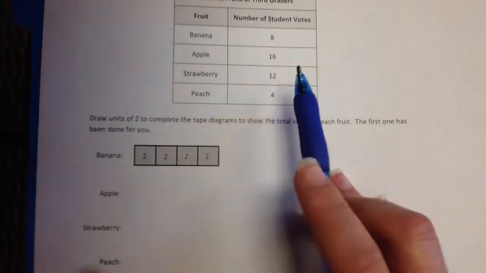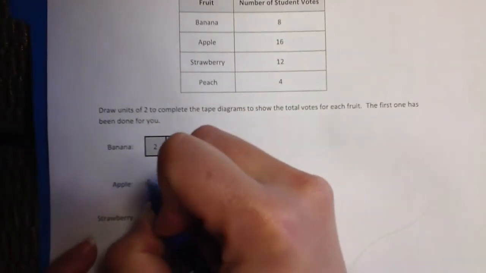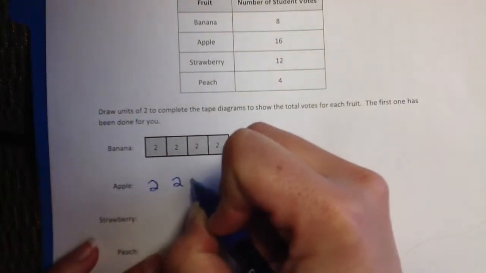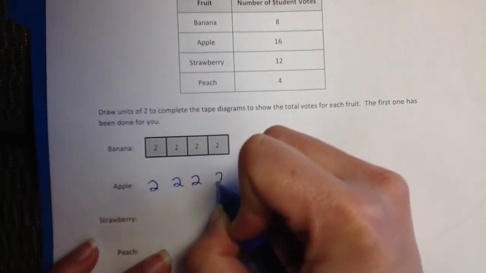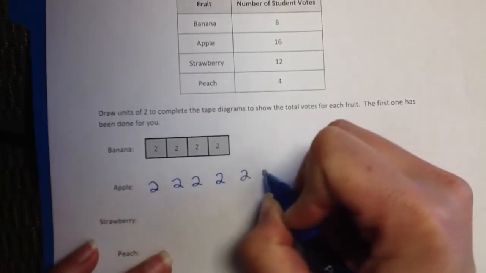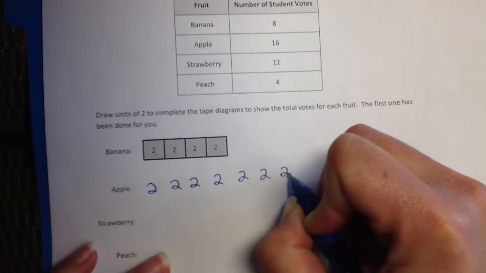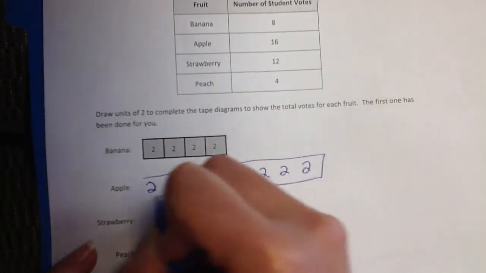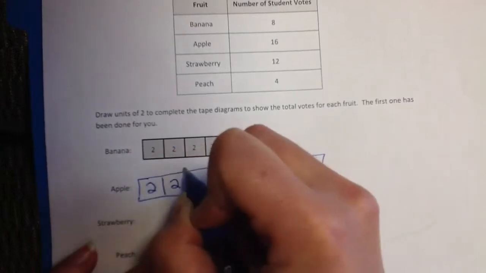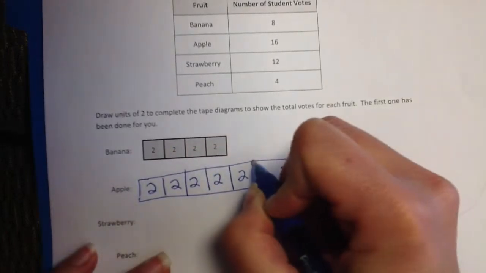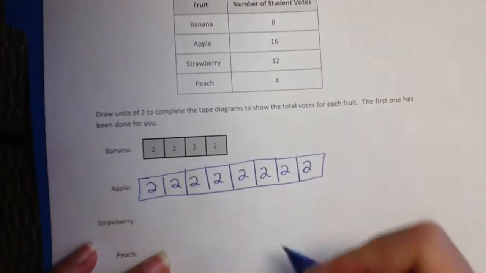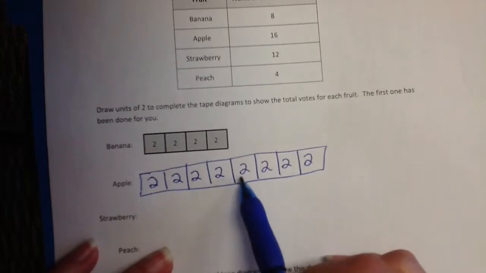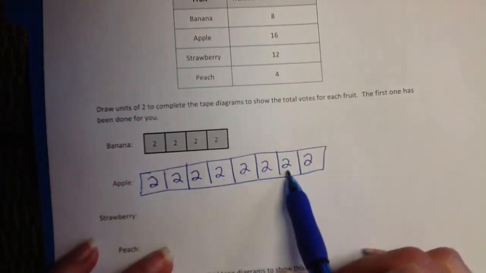Now apple, I have 16. So I'm going to draw out my 2s first until I get to 16. 2, 4, 6, 8, 10, 12, 14, 16. Then I can come back and box it out for my tape diagram and separate them out. If I did this correctly, I should have 8 groups of 2. 1, 2, 3, 4, 5, 6, 7, 8.